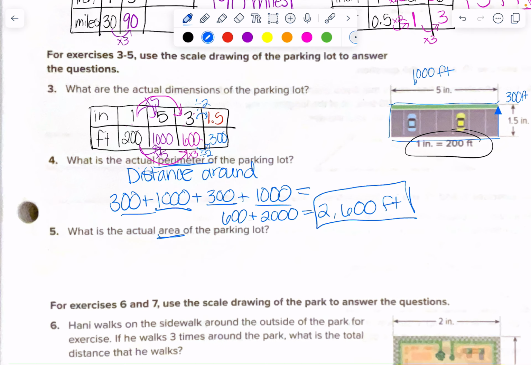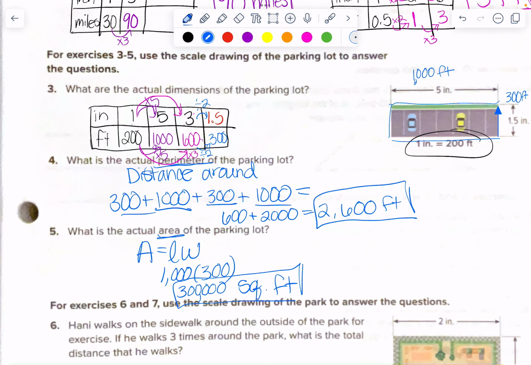All right, and then the actual area. So again, if I'm talking about the actual perimeter or actual area, I want to know the real thing, okay? So to figure out the area, since this is a rectangular shape, area of a rectangle is length times width. And so I'm going to go ahead and we're going to do 1,000 is my length times 300 is my width. And if I multiply those, then I'm going to get 300,000. And with area, we label that as square feet.